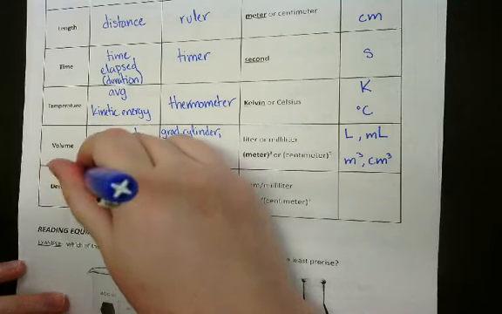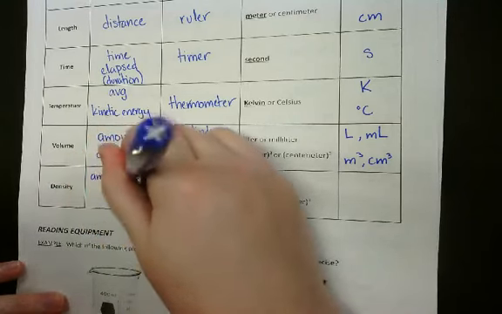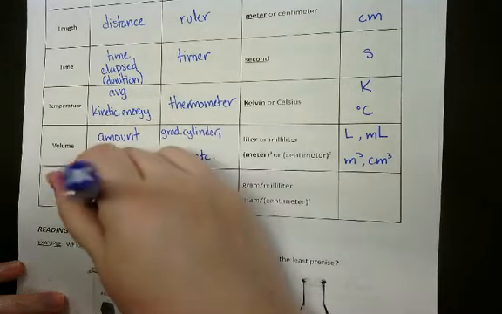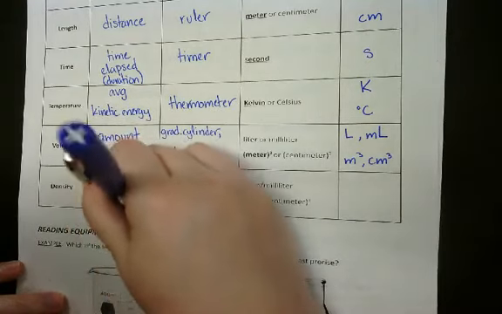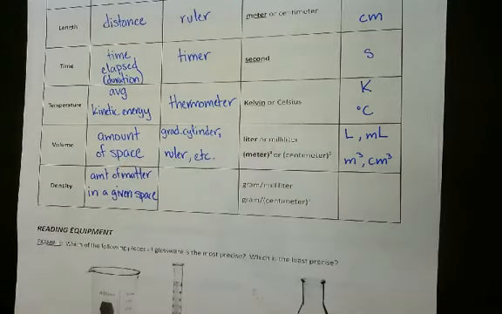So really, we are measuring the amount of matter in a given space. Another way to think of it is compactness, or how close the molecules are to each other. The closer they are, the more dense, because we can fit more matter in that same amount of space.